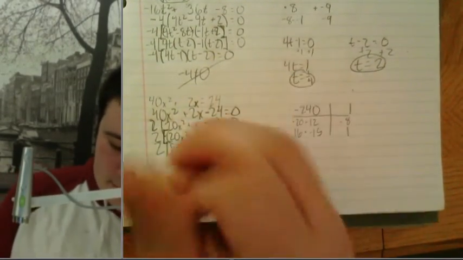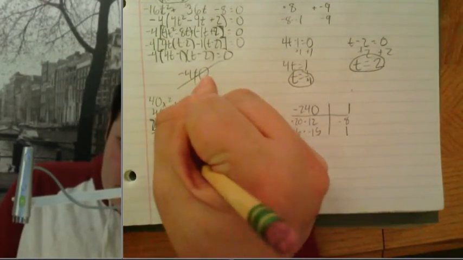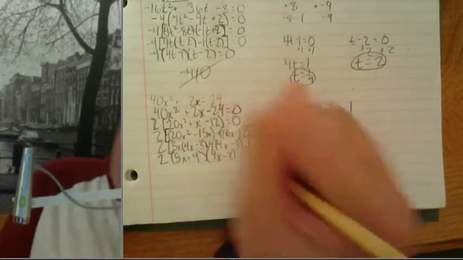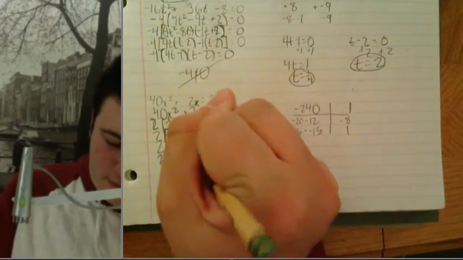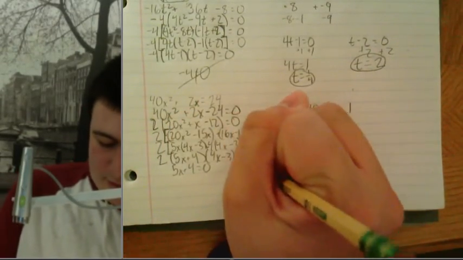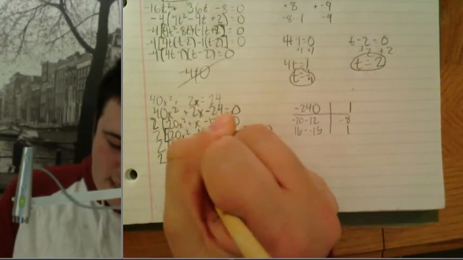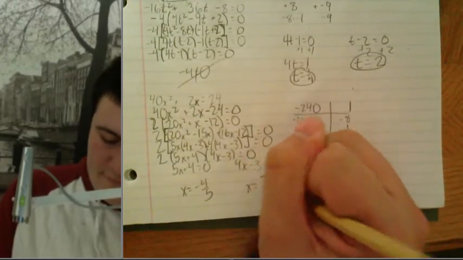Well, that equals 0. So I have 2 times the group 5x plus 4 times the group 4x minus 3 equals 0. I set each of those equal to 0, so 5x plus 4 equals 0, 4x minus 3 equals 0. Long story short, I solve, and x equals negative 4/5, and x equals 3/4.